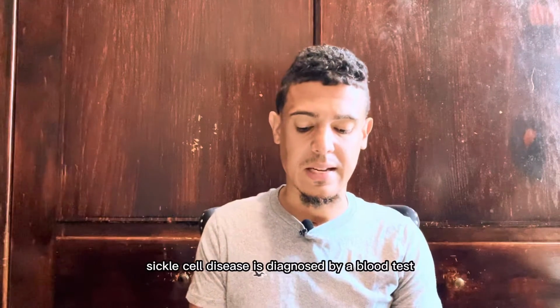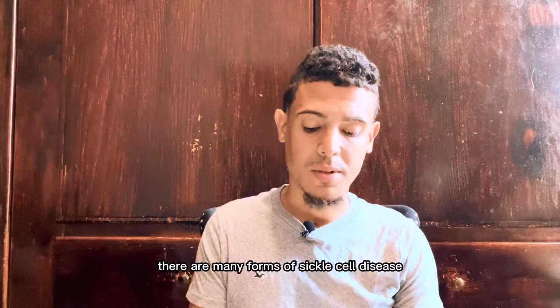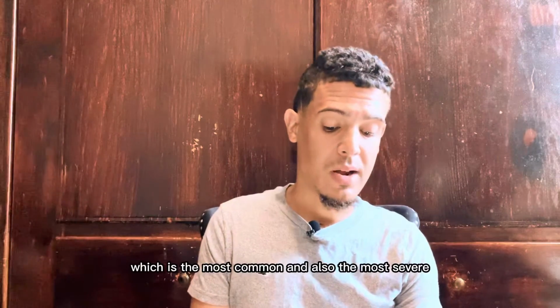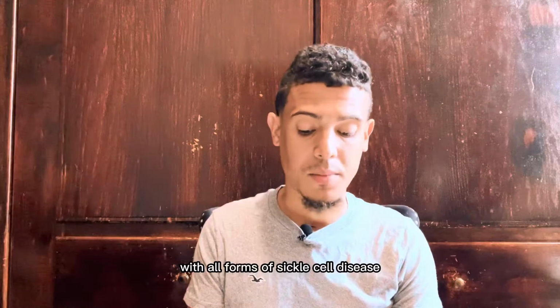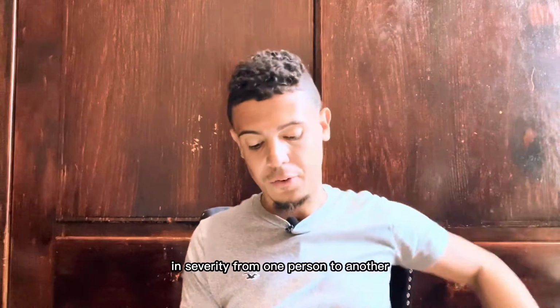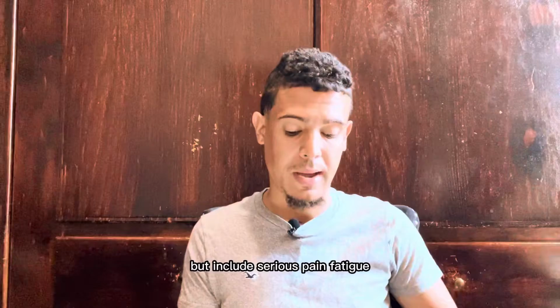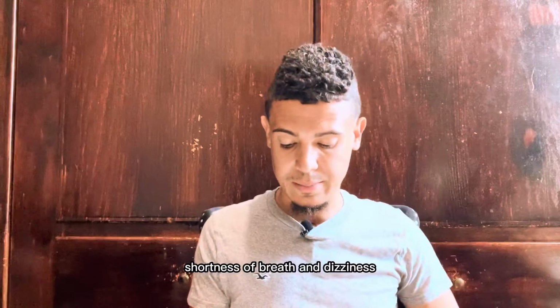Sickle cell disease is diagnosed by a blood test. There are many forms of sickle cell disease, including sickle cell anemia, which is the most common and also the most severe. With all forms of sickle cell disease, symptoms can vary in severity from one person to another, but include serious pain, fatigue, shortness of breath, and dizziness.